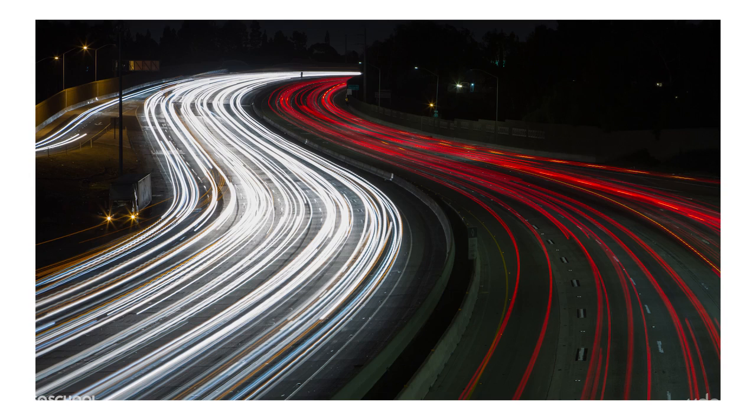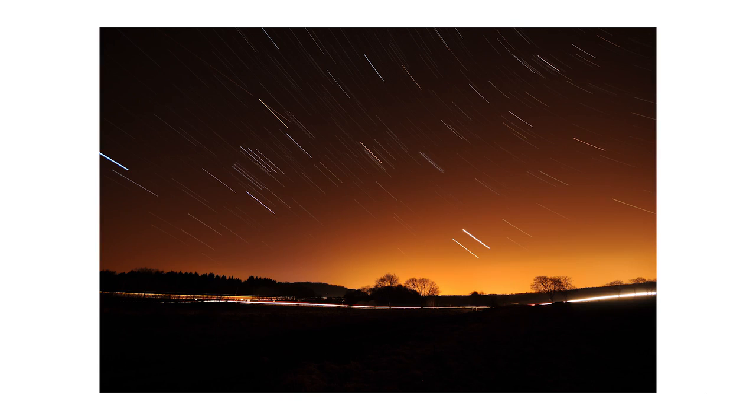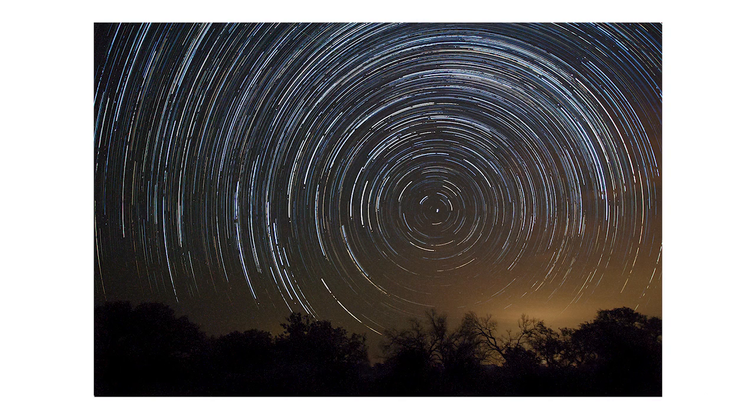Long exposure is a type of photography that really allows us to capture motion of objects in your frame and capture great night photography. You can even see things in your long exposure photos that you can't even see with your eyes. With most modern DSLRs and cameras, you're able to shoot long exposures.